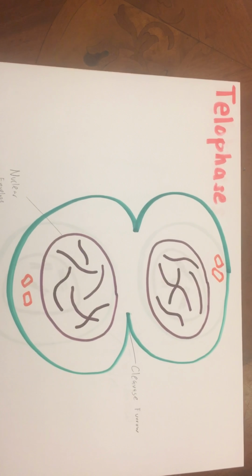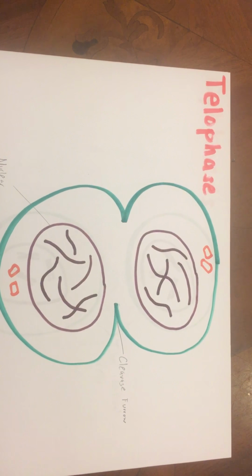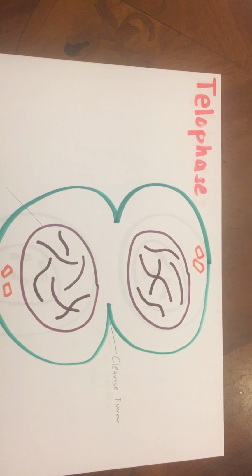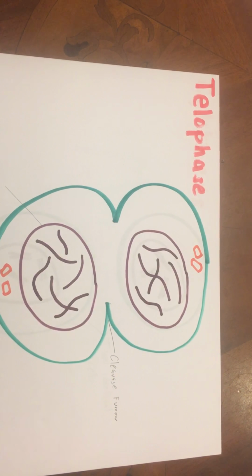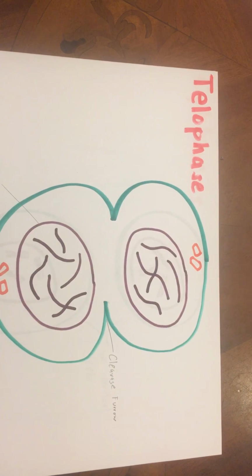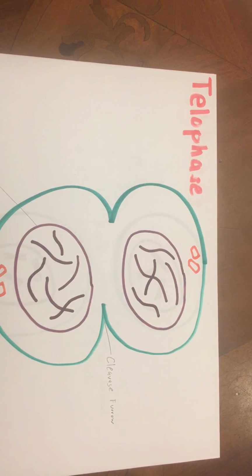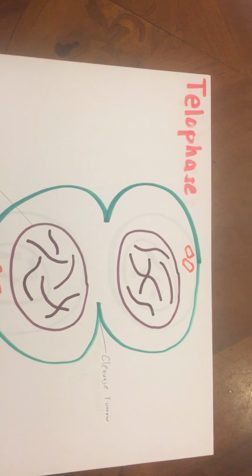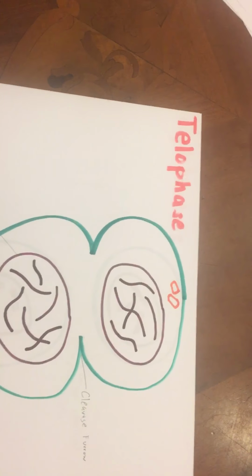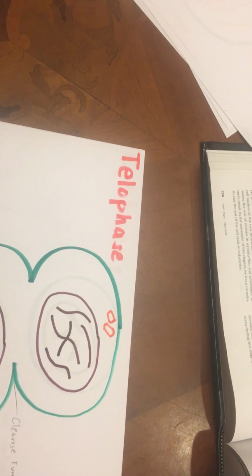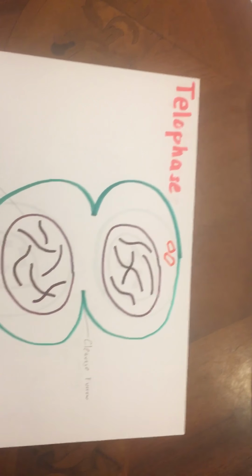In telophase and cytokinesis, two daughter nuclei form in the cell, and the nuclear envelopes form. Chromosomes become less dense, and the remaining spindle microtubules depolymerize. Cleavage furrow forms, pinching the cell into two.